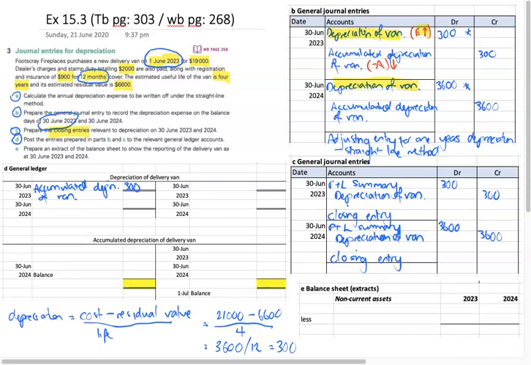Accumulated depreciation of van, and we also have our $3,600 on the 30th of June, also accumulated depreciation of van. We have ticked off our debits that have been required to be recorded that we recorded in Part B.